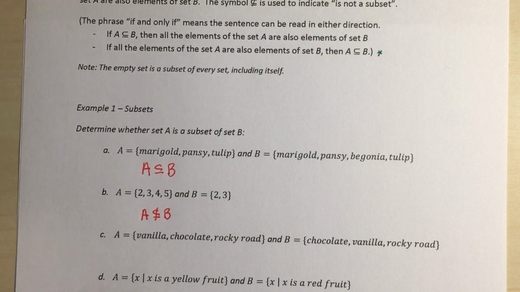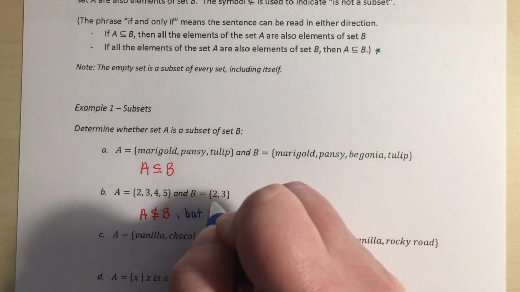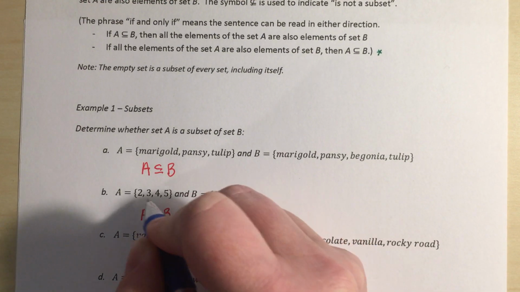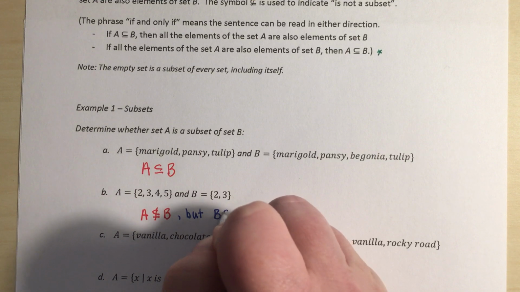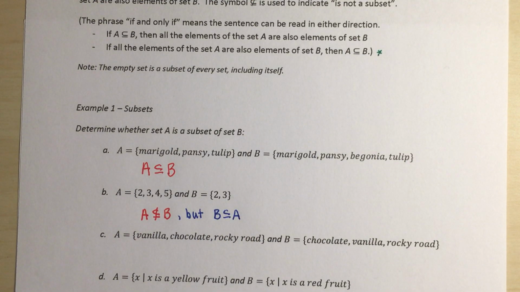However, if we were to reverse this, right, everything in B, our elements, the numbers 2 and 3, are in A. So we could reverse this and say that B is a subset of A. Right? So as we're working through these, depending on which letter comes first, that does make a difference. So A is not a subset of B because everything in A is not in B. But B is actually a subset of A because everything in B, those two elements, are also elements of set A.